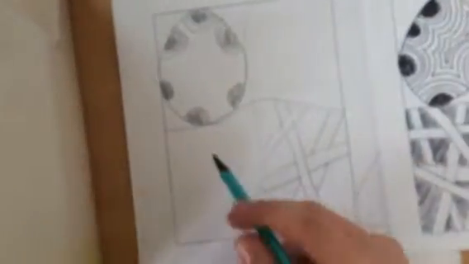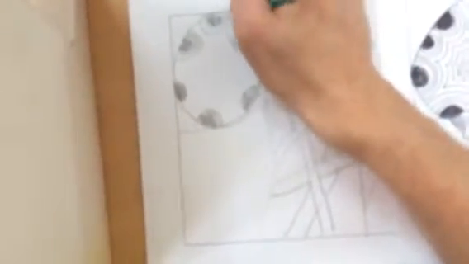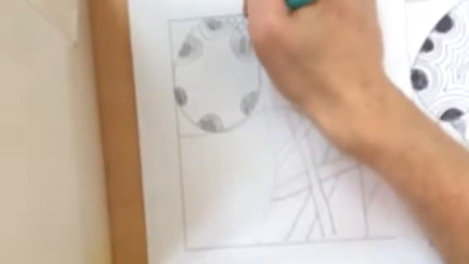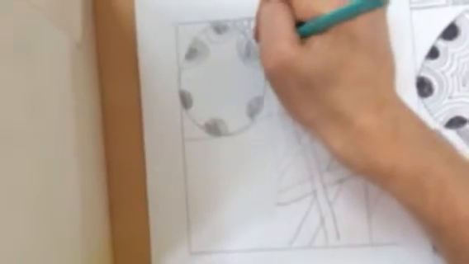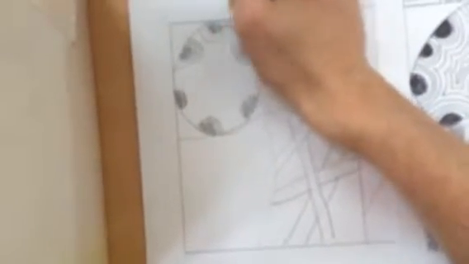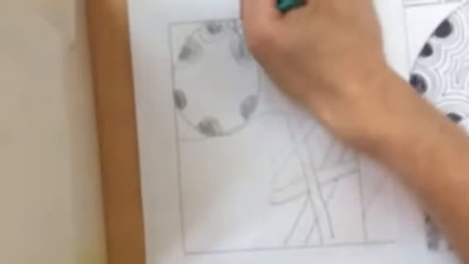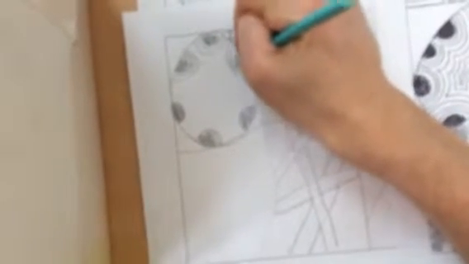Once you have all the shapes, if you find that you have any gaps, you might want to do another pattern in there. So let's say I want to do the circle pattern in here, with the little circles. You just keep adding designs until you fill the space, and you end up with a very nice looking design overall. And this is called Zentangle. So gradually you fill the space.